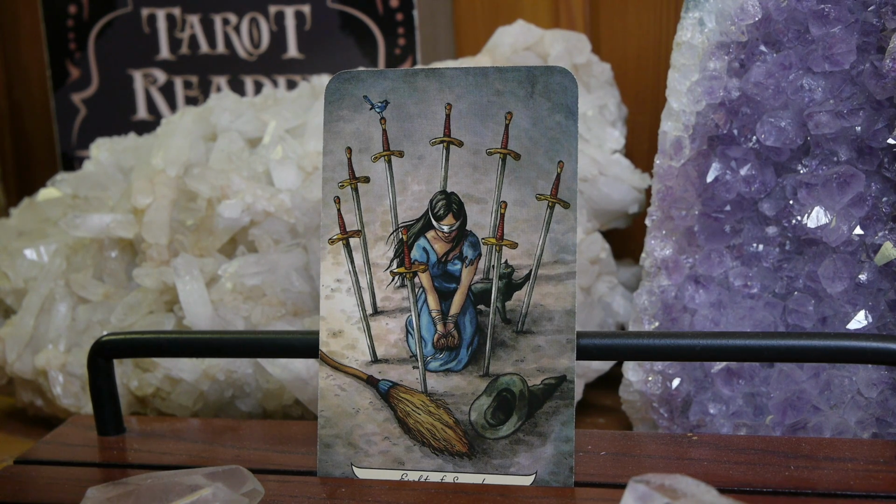Today, the card is the Eight of Swords. This card is all about getting rid of your self-sabotaging ideas, any lingering fears from the past that are keeping you bound up to reality. Remember that things are not really how they seem when you're surrounded by negative thoughts.